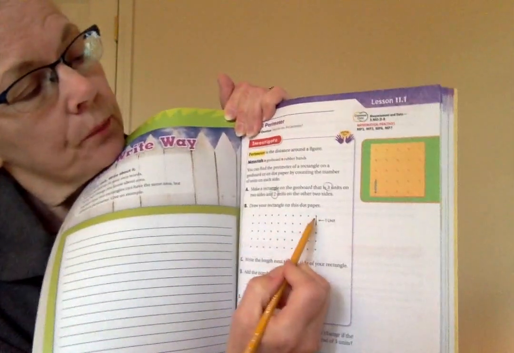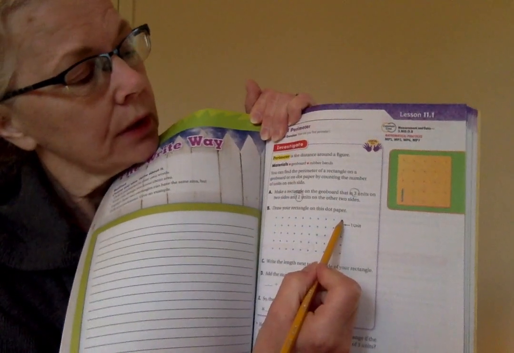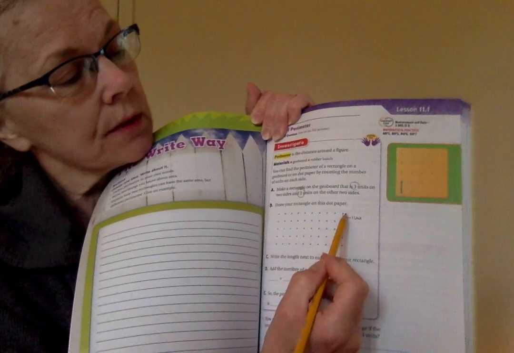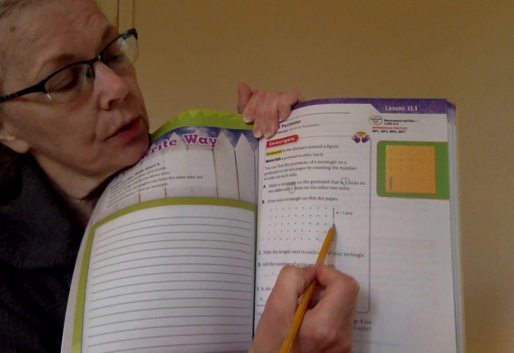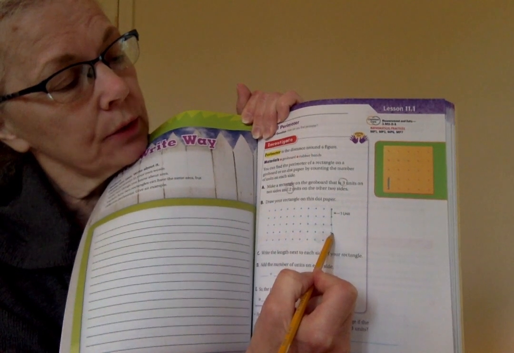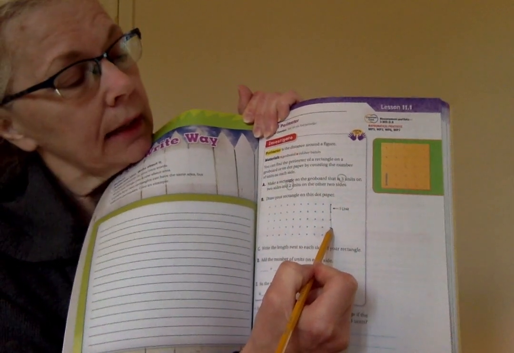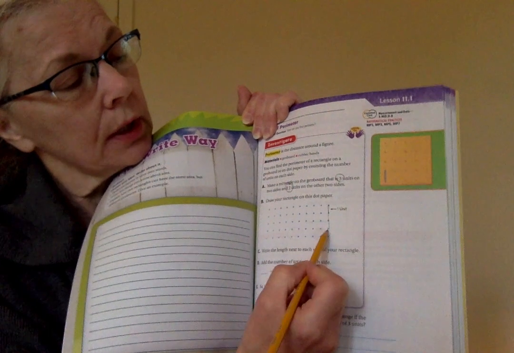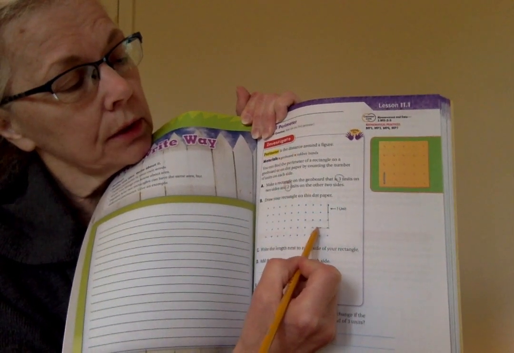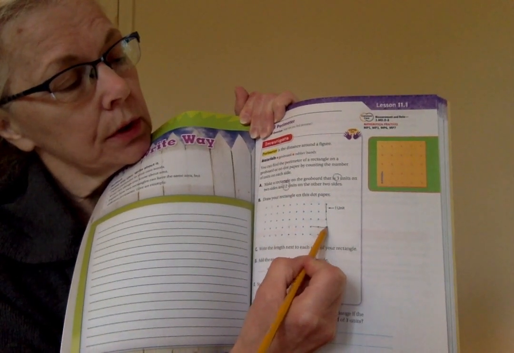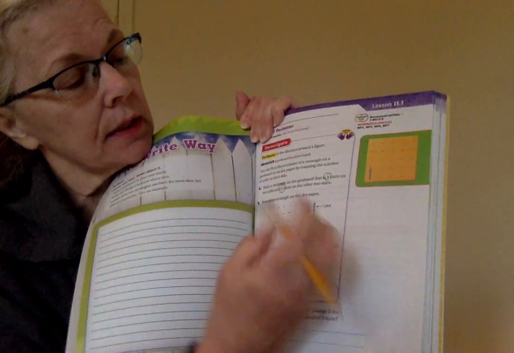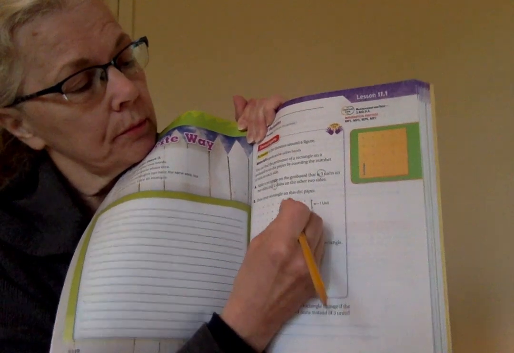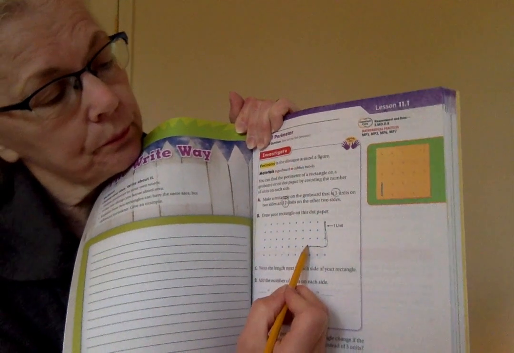So here we start and we're going to go 3 units. 1, 2, 3 down, and then we're going to go 2 across. 1, 2. So you can see that I have 2 sides of my rectangle.